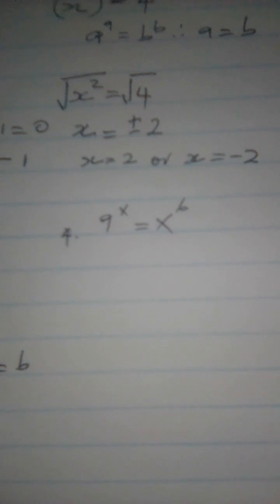So the first method that I'm gonna use, 9 can be rewritten as 9 raised to x.